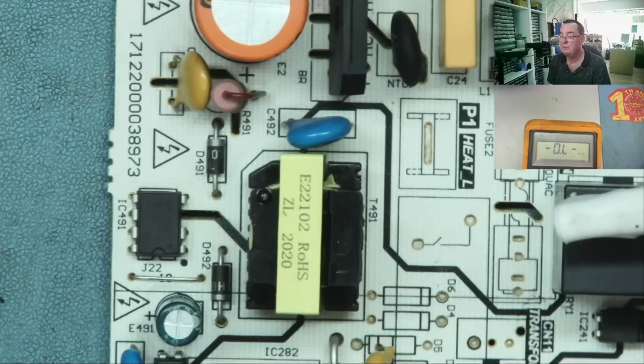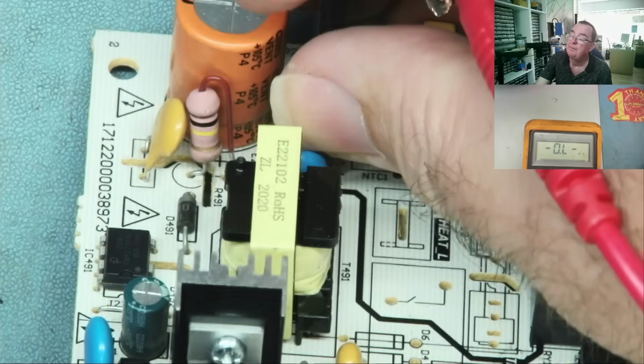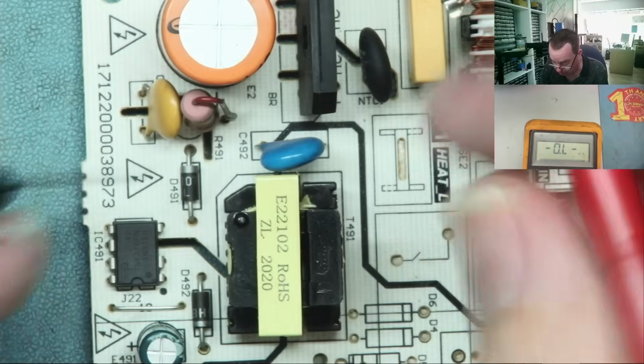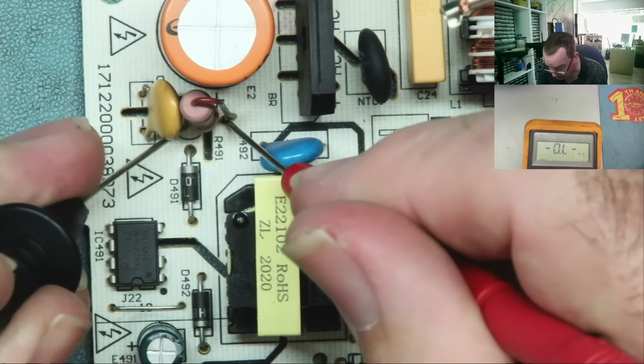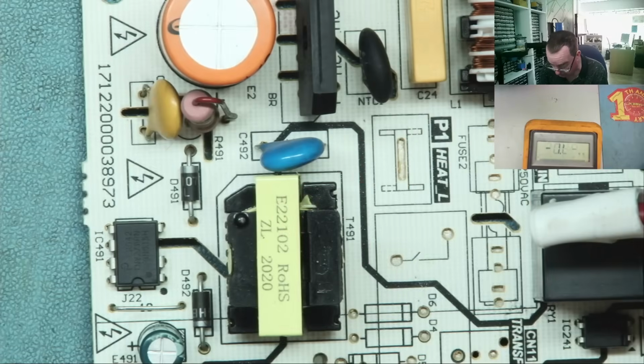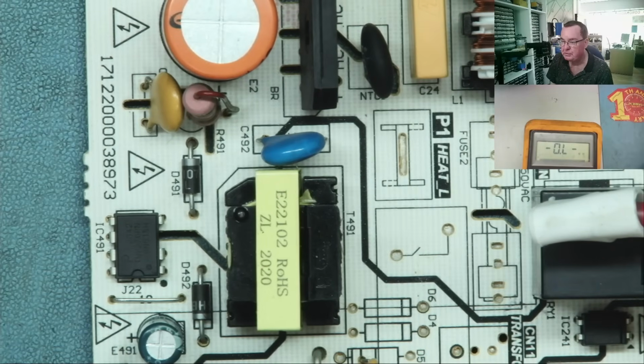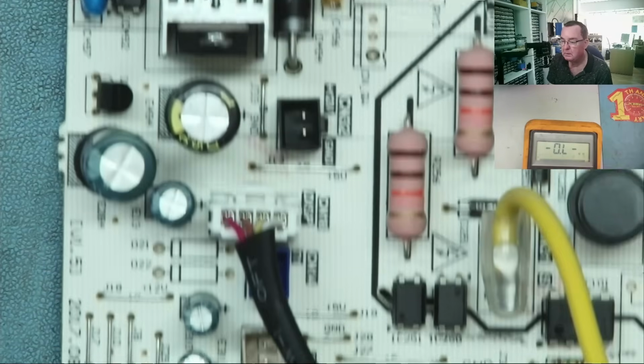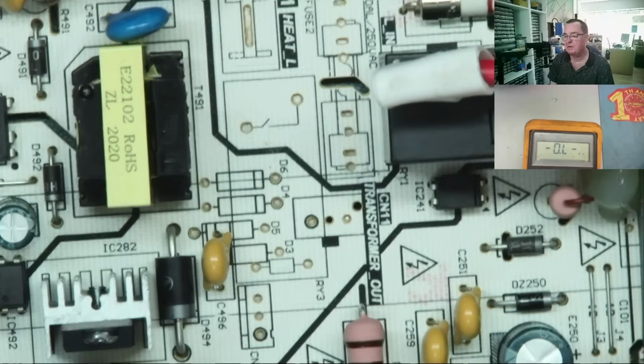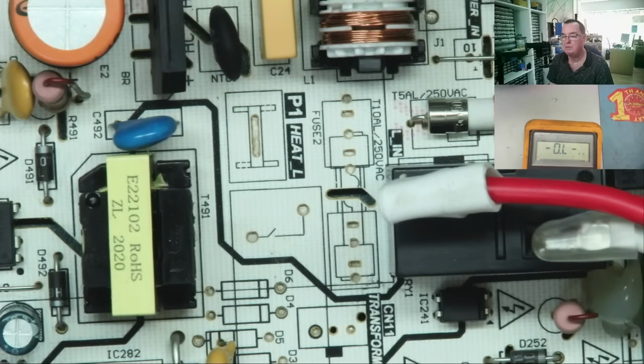So let's just do that way here. Go along here, another resistor. 1, 0 and 4 more zeros. 100K. Yeah, close. You don't have to do resistors first, it's just what I picked on. So that's all the resistors on the top side of the board, and they all read okay.